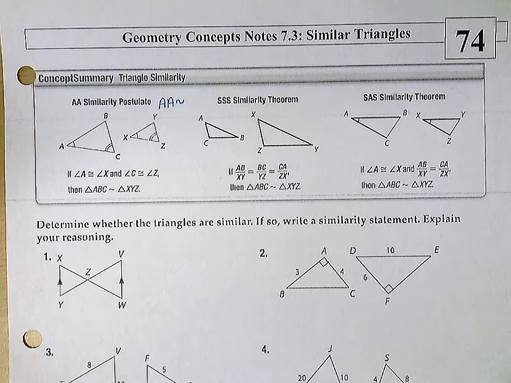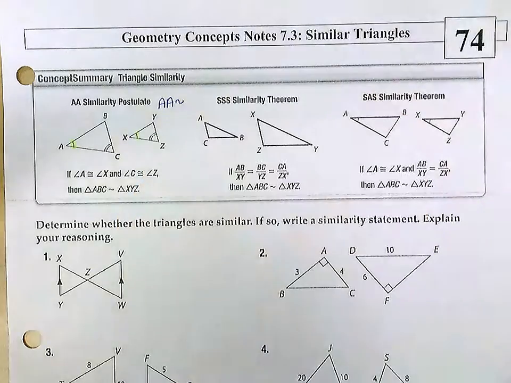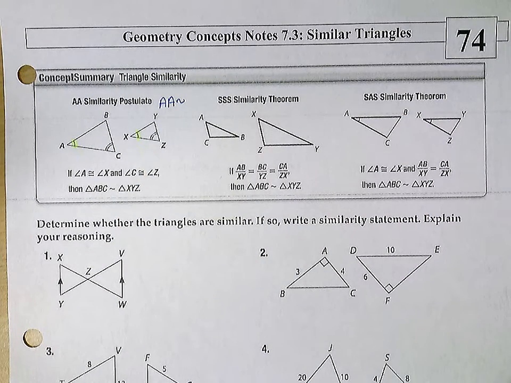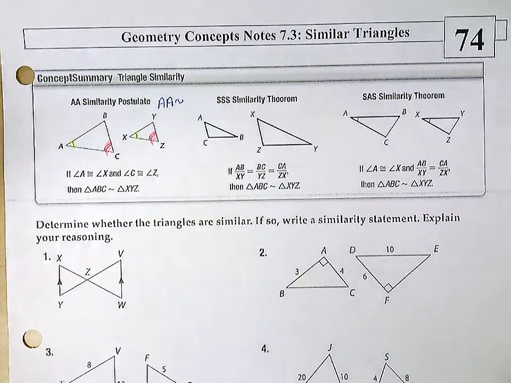So on our picture, what that means is that you have this angle A and this angle X congruent. I know it's kind of hard to see that. And you have another angle such as this angle C and Z congruent. So within your triangles, you have two angles congruent to each other. That would make this an angle-angle similarity postulate. And then those two triangles would be similar to each other.